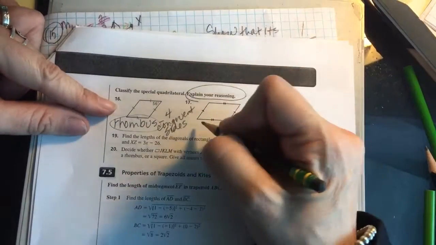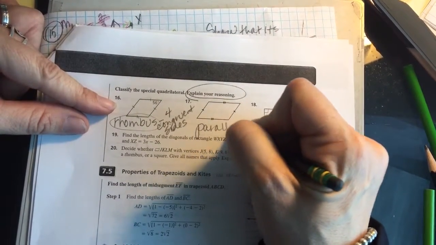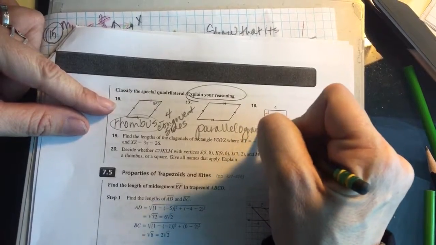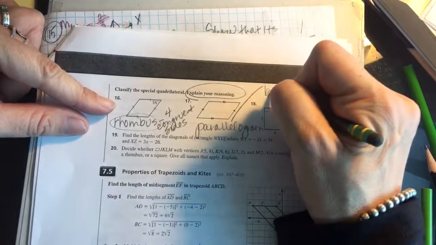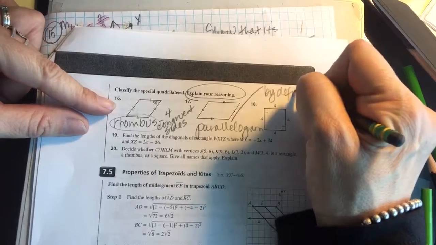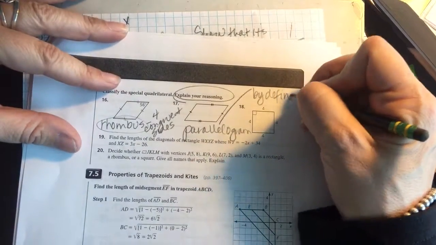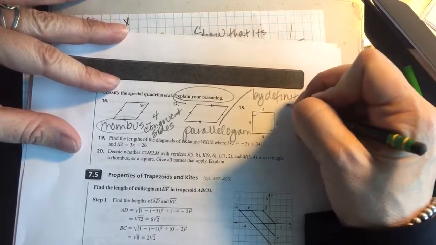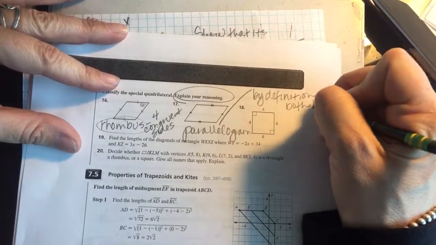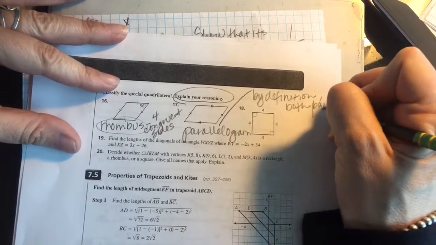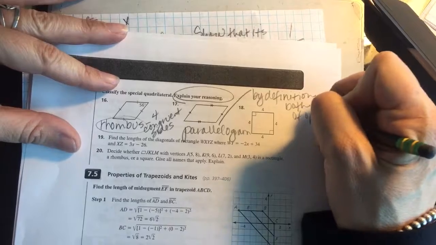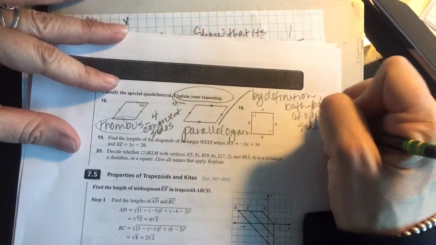In number 17, this goes actually much like what I just used in number 15. This one's a parallelogram because by definition of a parallelogram, I have both pairs of opposite sides parallel.